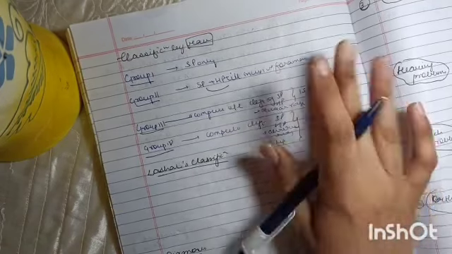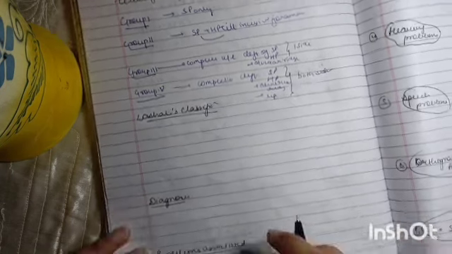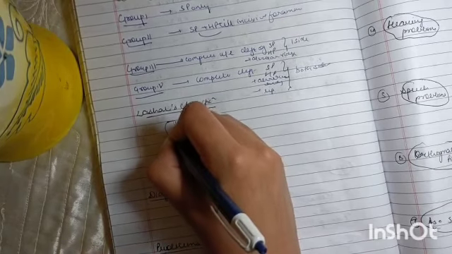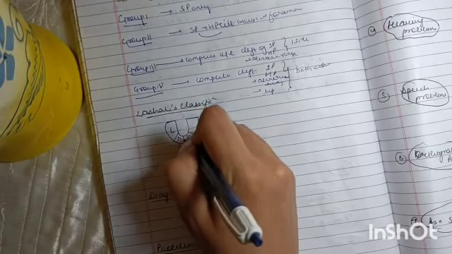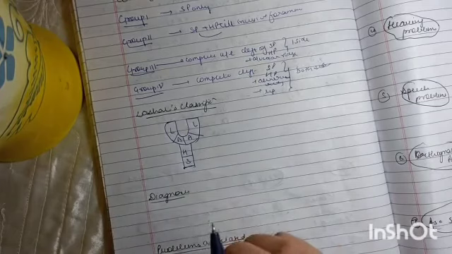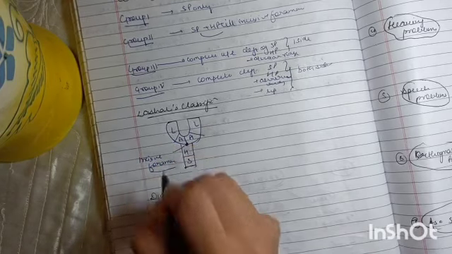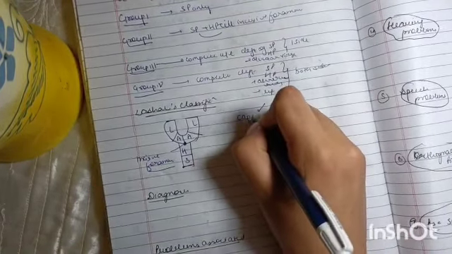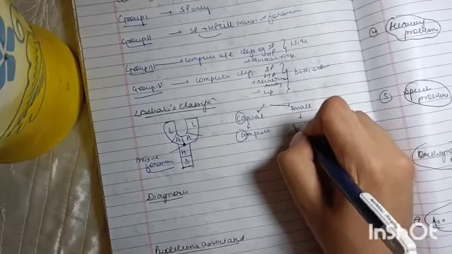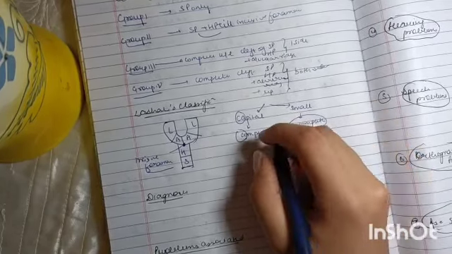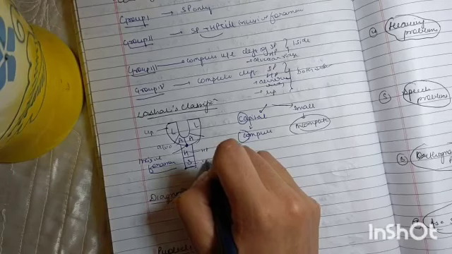Now coming on to Lahshal's classification. This is a very interesting and very easy to learn and easy to decipher classification. You need to remember this thing to remember this classification. Hard palate, soft palate, and the point where it meets is the incisive foramen. First of all, the capital letters stand for complete cleft, and the small letters depict incomplete. Now L stands for lip, A stands for alveolus, H stands for hard palate, S stands for soft palate.